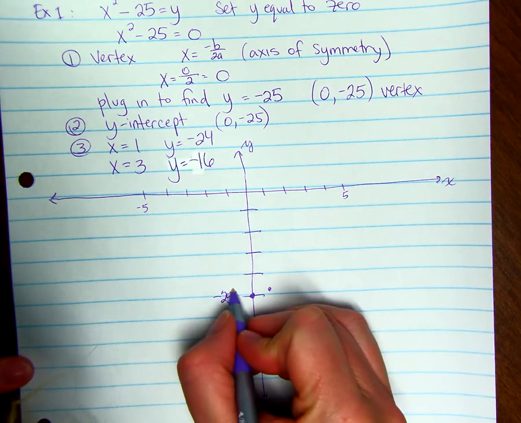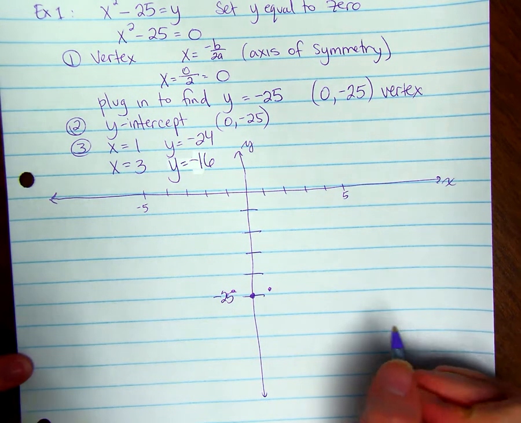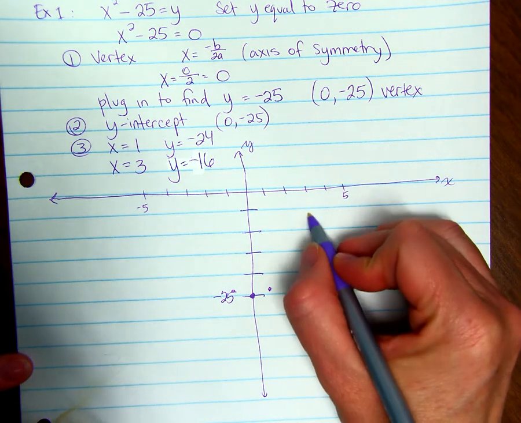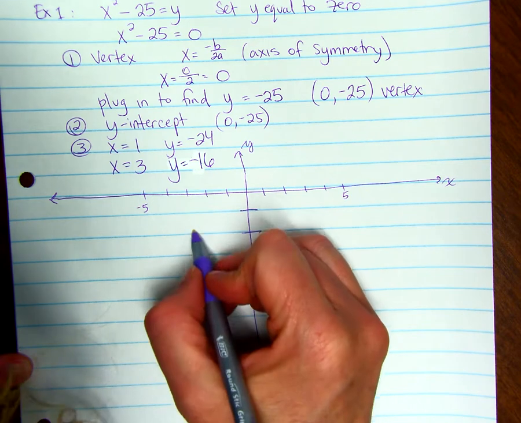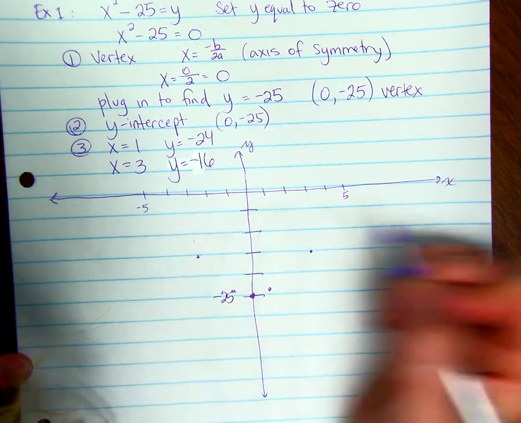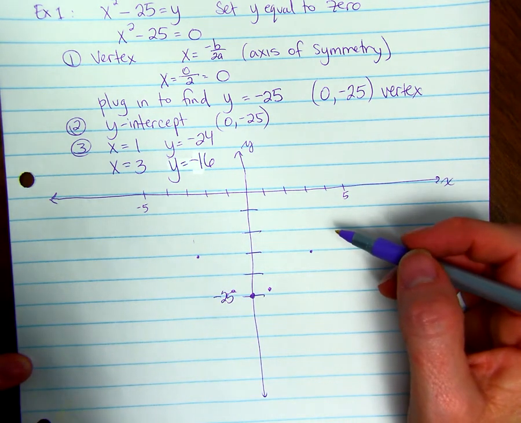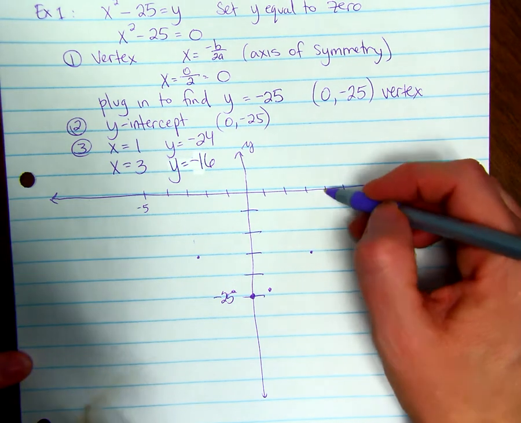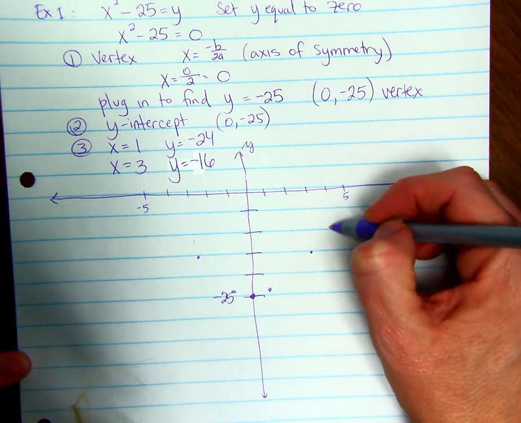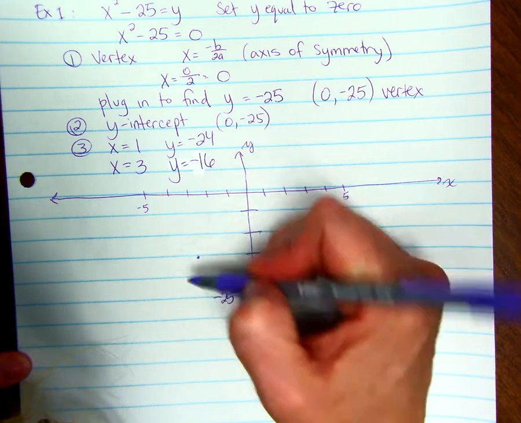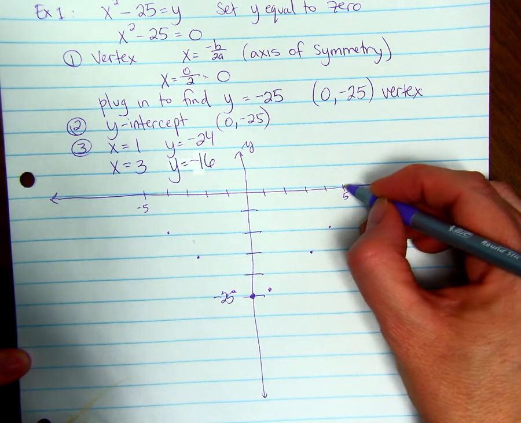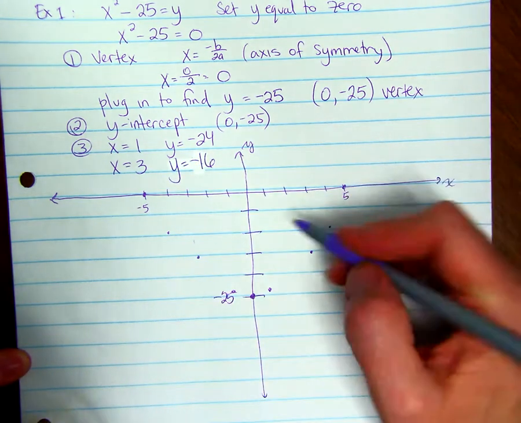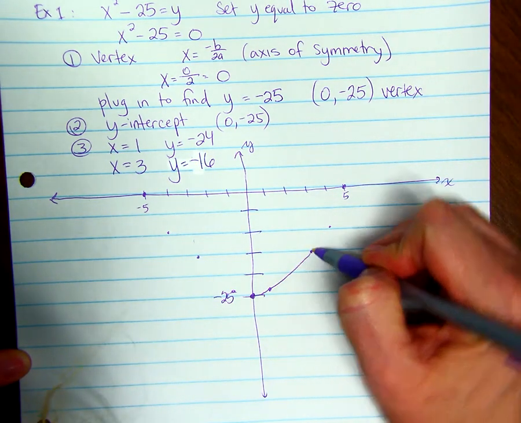At negative 1, it's also going to be negative 24. At 3, we're at negative 16, which is about here. At negative 3, we're at negative 16. What happens when it's 4? 16 minus 25 is negative 9, so at 4 it's negative 9, which means negative 4 is negative 9. What about 5? 25 minus 25 is 0. There are my zeros right there: 5 and negative 5.